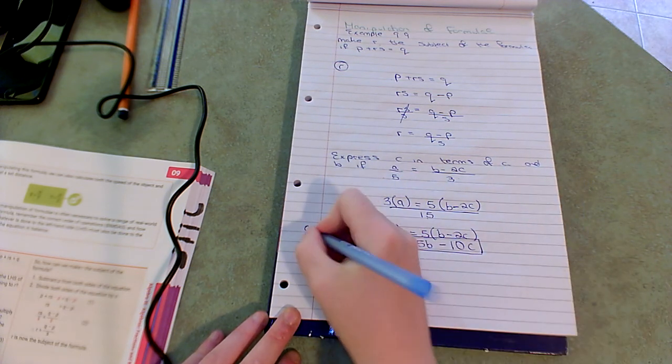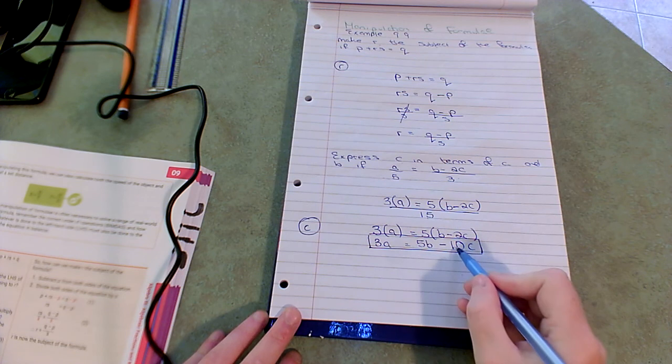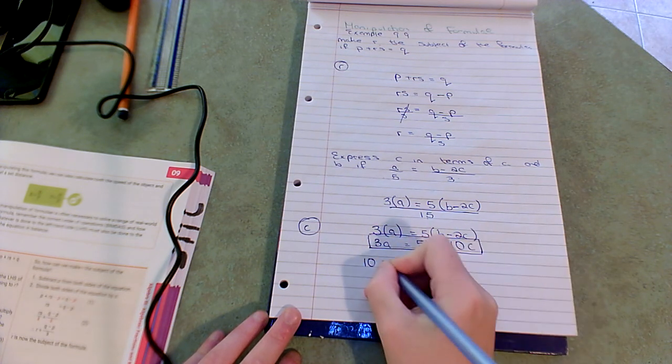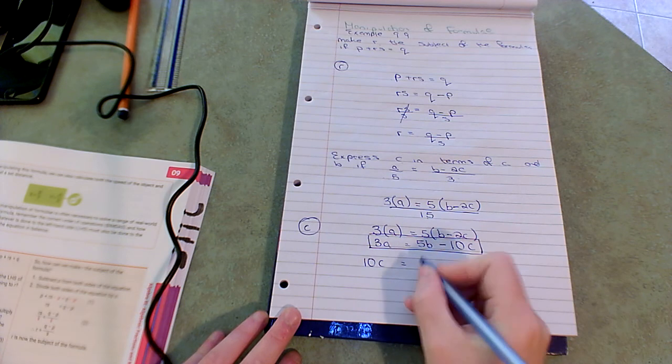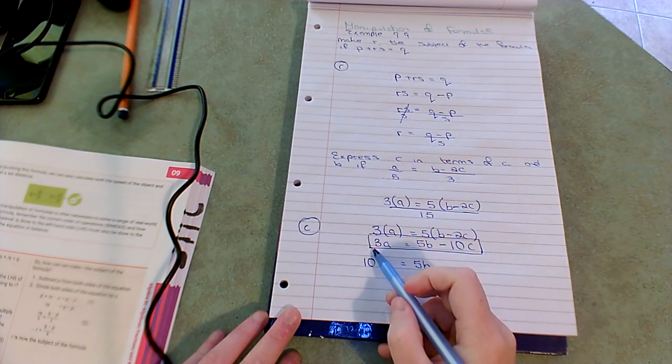I am trying to express C in terms of A and B, so I want to get C on its own. What I have here is I'm going to bring my C over to the left hand side. Because it's minus 10C here, when it comes over it's going to be 10C is equal to 5B.